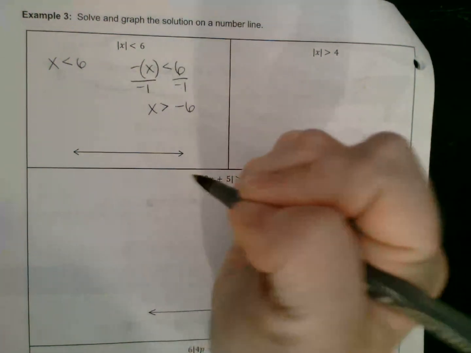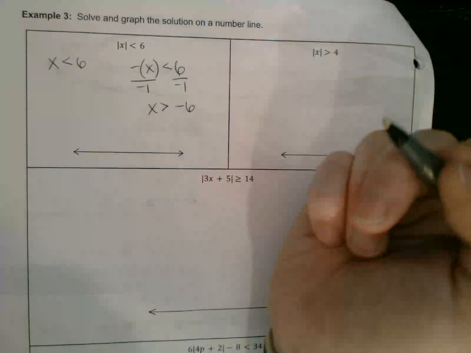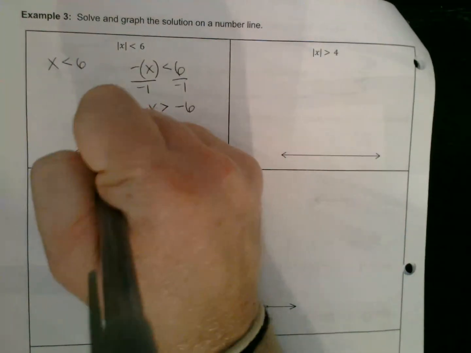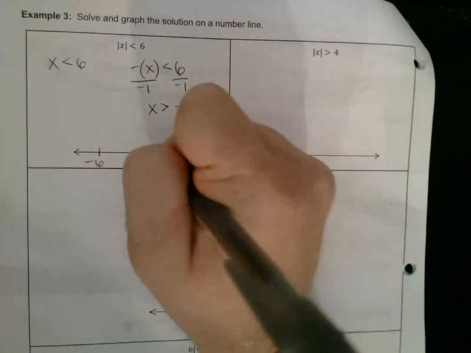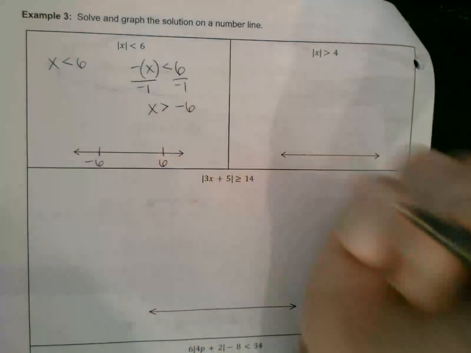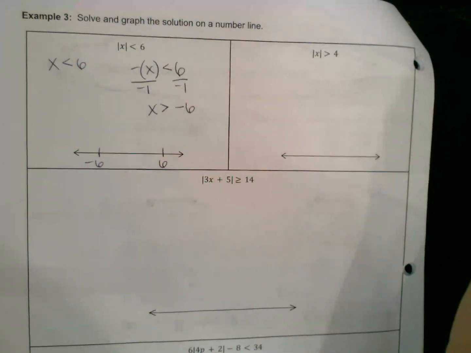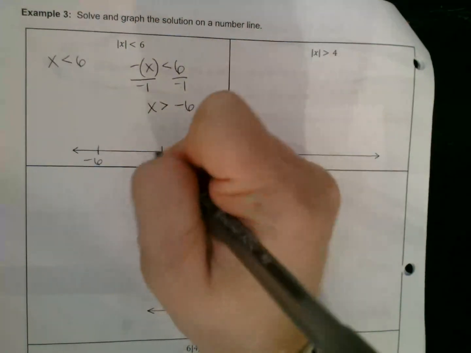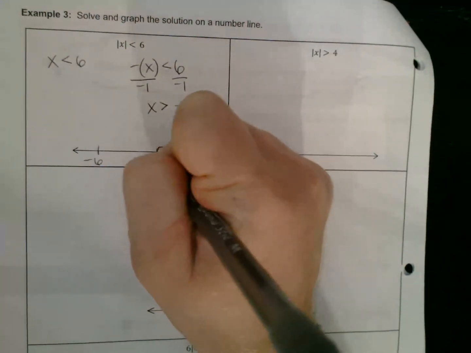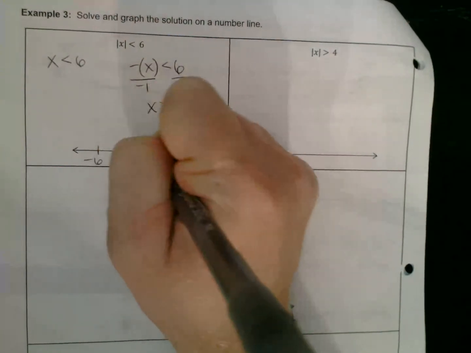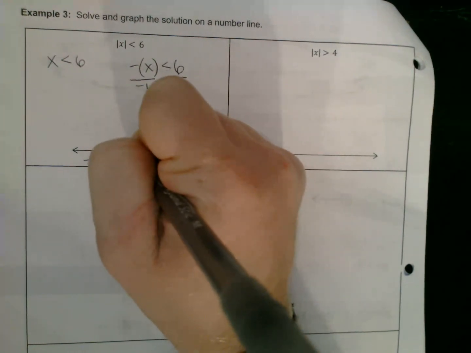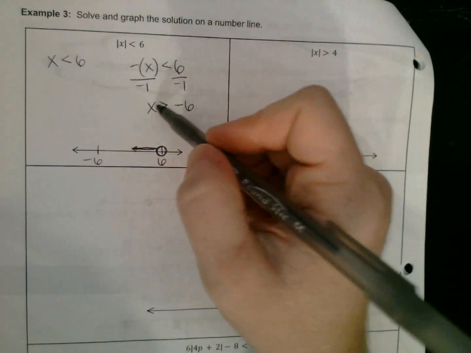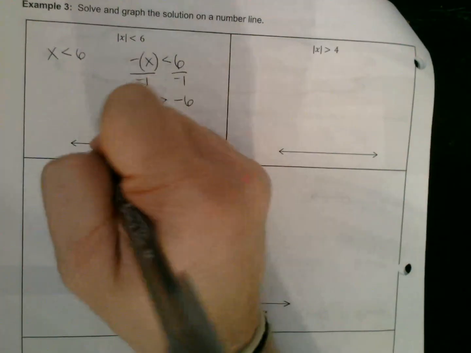So I'm just going to put these two numbers on the number line because truthfully, I don't care about anything else. So I'm going to put -6 on the left side and +6 on the right side because that's where they would fall on the number line. And I'm going to go, okay, x is less than 6, open circle at 6, my line's going to head towards the left, and x is greater than -6.